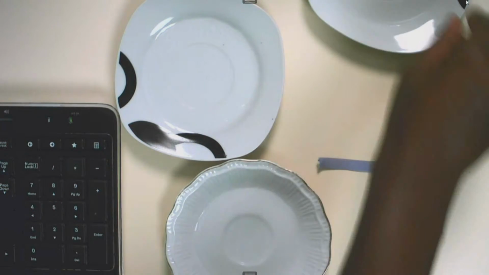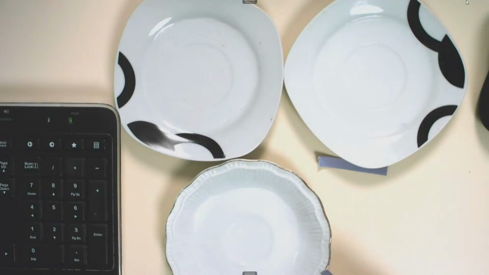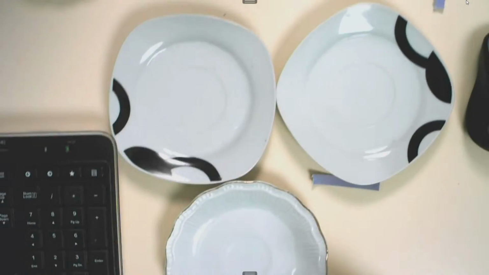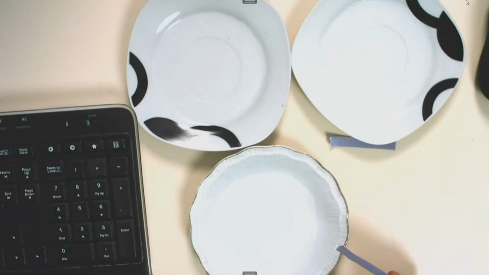Number one, I'm going to use a blue litmus paper. And please try to remember what I've said before. What is the color change when a blue litmus paper comes into contact with different chemicals?